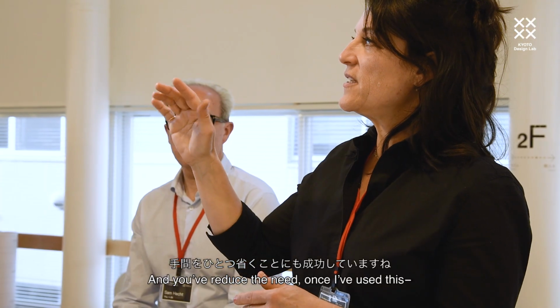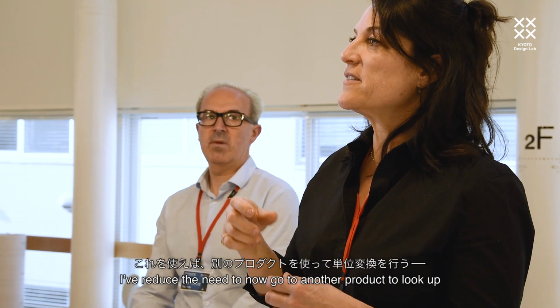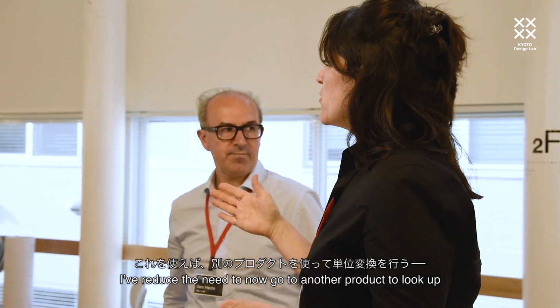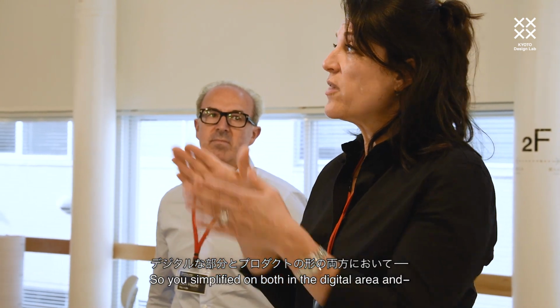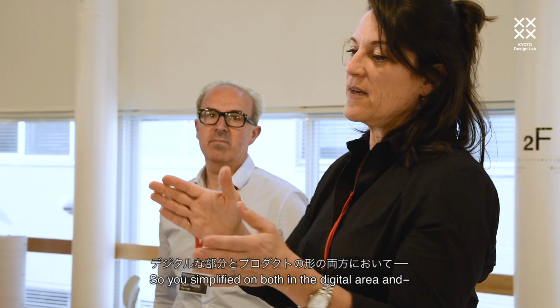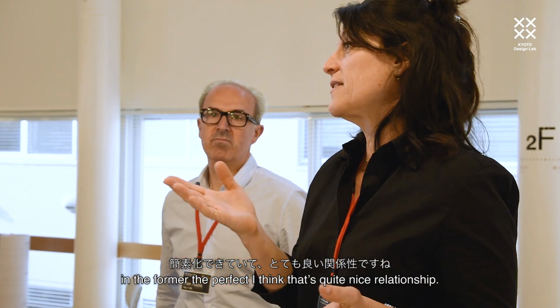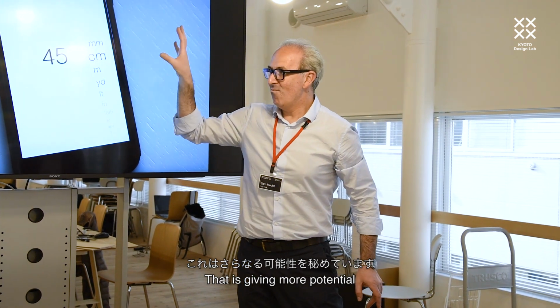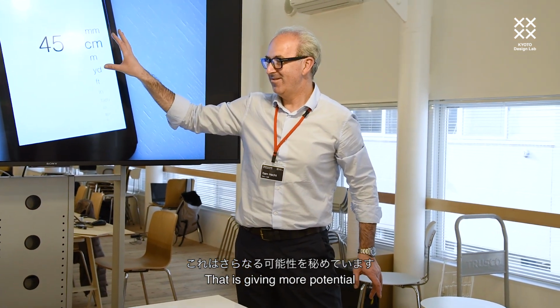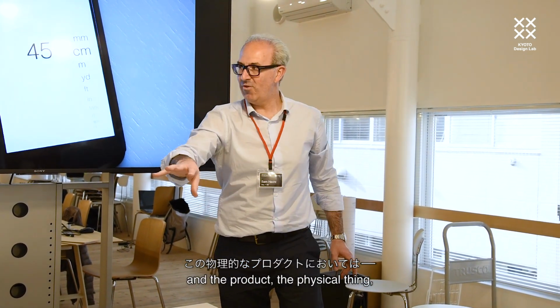And that you've reduced the need, once I've used this, I've reduced the need to now go to another product to look up what the translation might be. So you've simplified on both levels, both in the digital area and in the form of the product. I think that's quite a nice relationship. That is giving really nice potential.